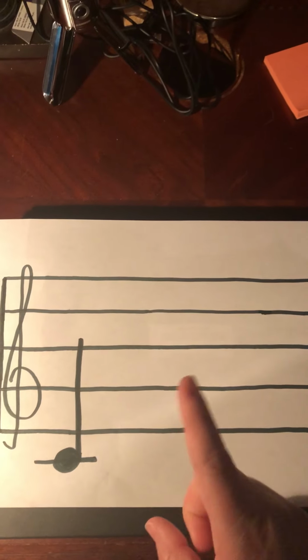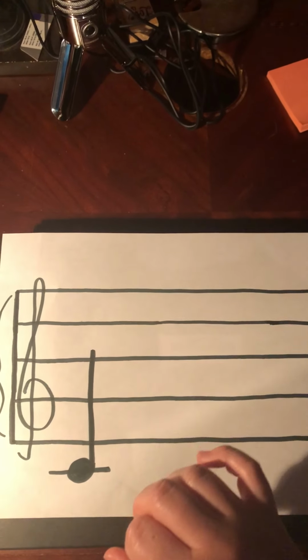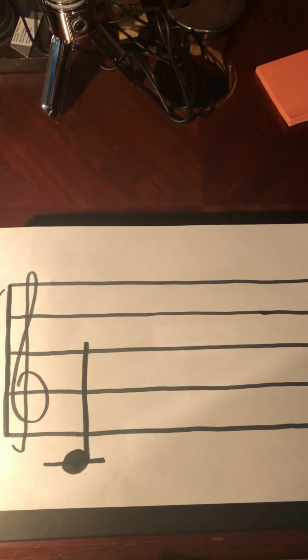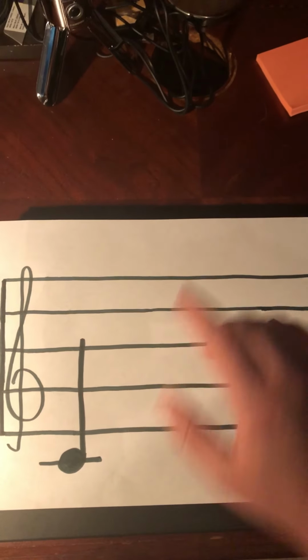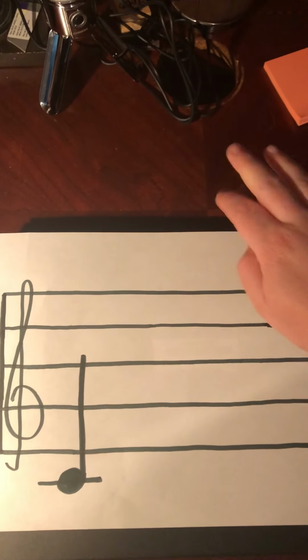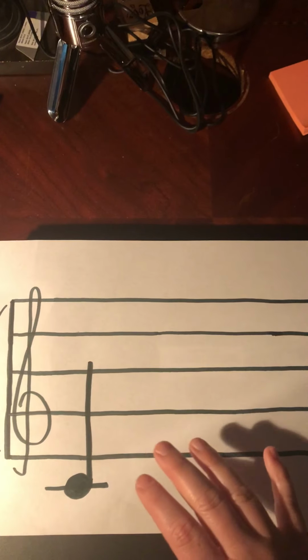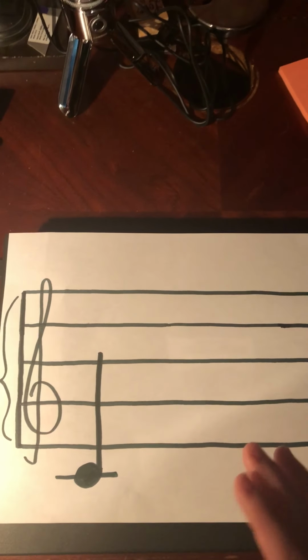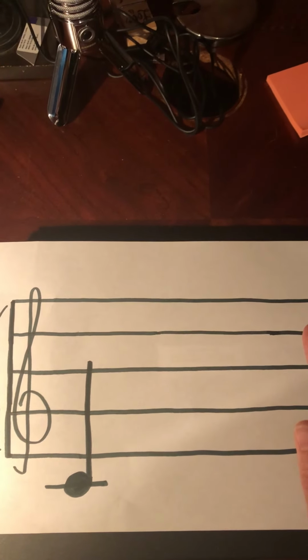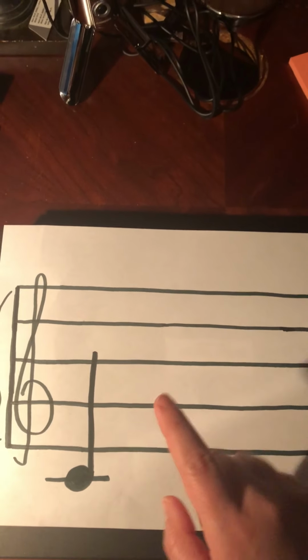To talk about, what's his name? Buzz Lightyear from Toy Story for a second. The cool thing about a staff, there are invisible notes below and invisible notes above. And that system, Buzz Lightyear, goes on forever and ever to infinity and beyond. You're welcome.